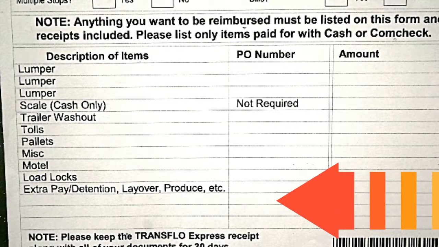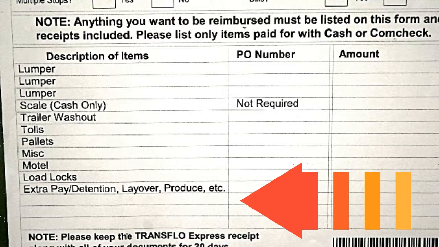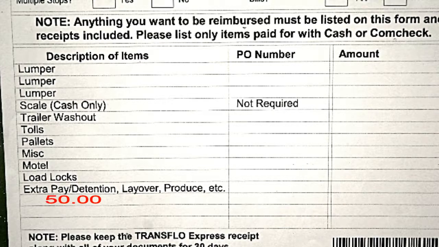Now, bottom section, right here where it says extra pay, detention, layover, produce, etc., that's where your extra pay POs go. We're not sending you an advance code, we're just sending you a PO. You're just requesting a PO. That third selection on the advance PO request macro where it says I just need a PO.